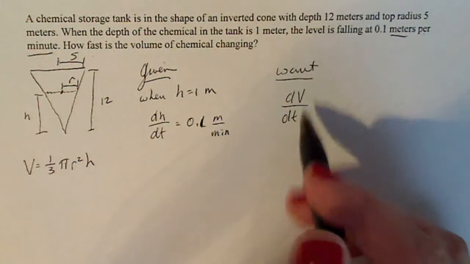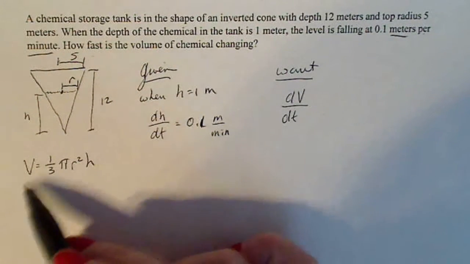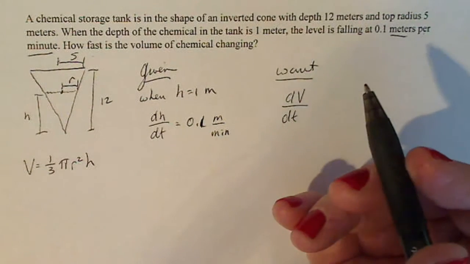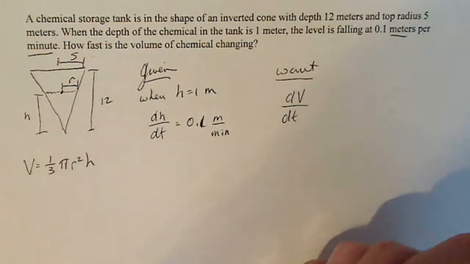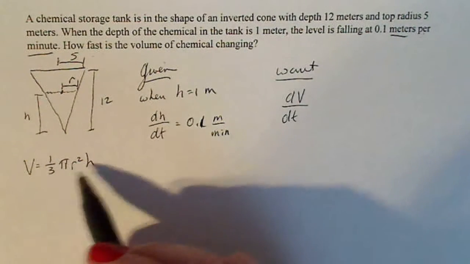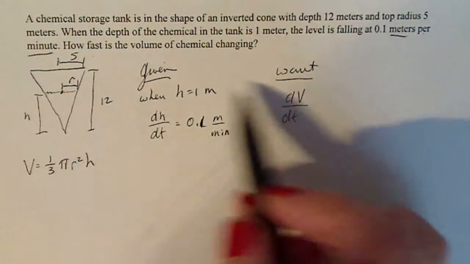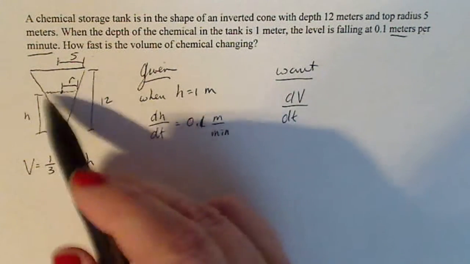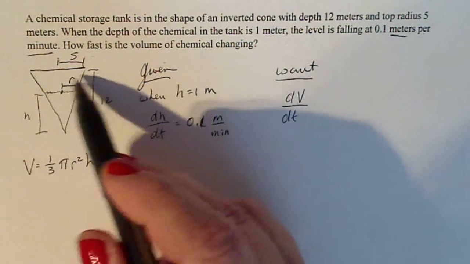Again, we're relating related rates. It does relate V and H together, but I have this extra R here that I need to not eliminate, but write as a function of H, so that V is just a function of one letter because I don't have much information here about R. So I'm going to use this picture here. It's similar triangles.